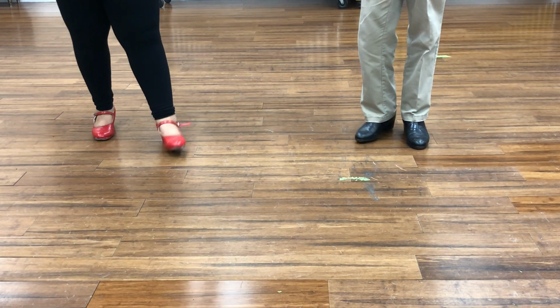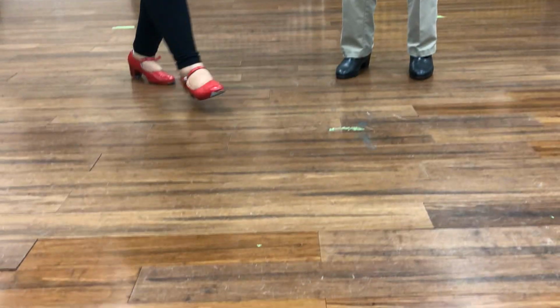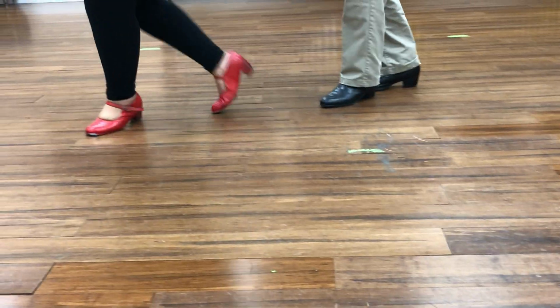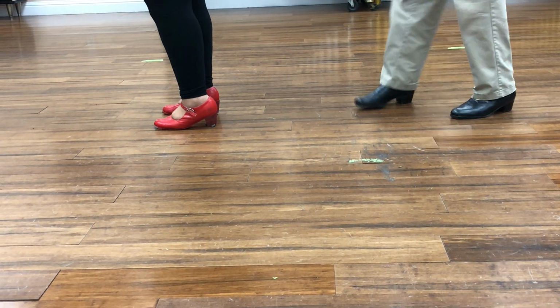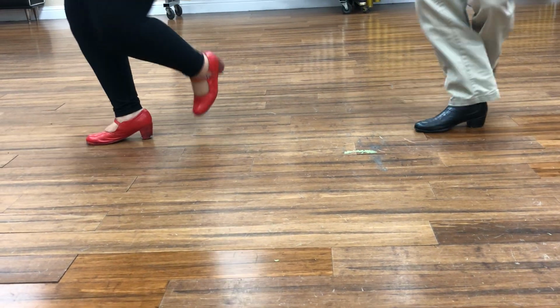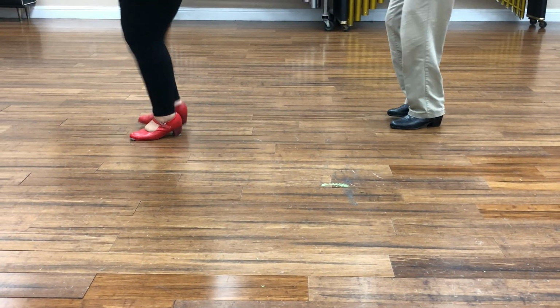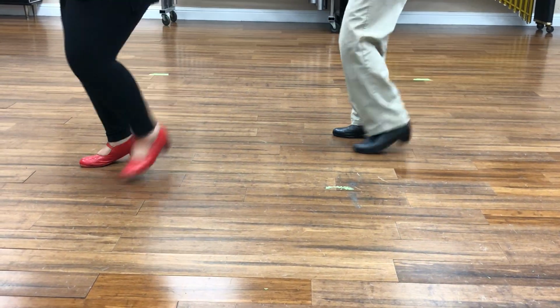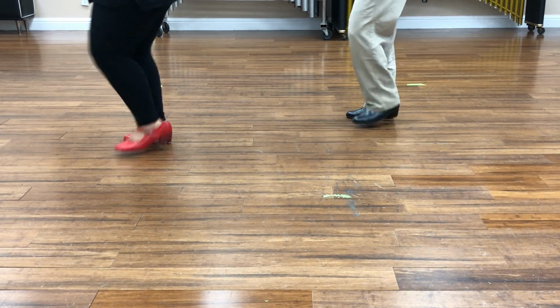Okay? As you're doing the cross, it's a ball change. 1, 2, 3, step, 2, 3. So I'm on the balls of my feet for that little quick ball change. 1, 2, 3, 2. 1, 3, 1, 2. Okay?